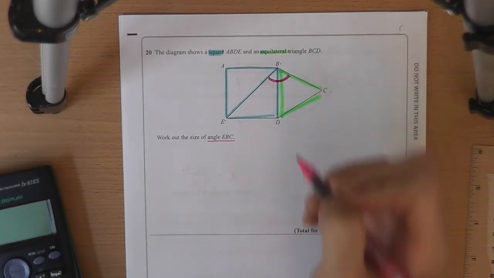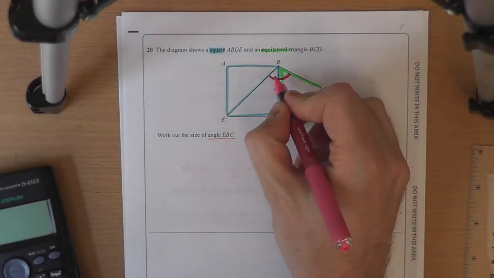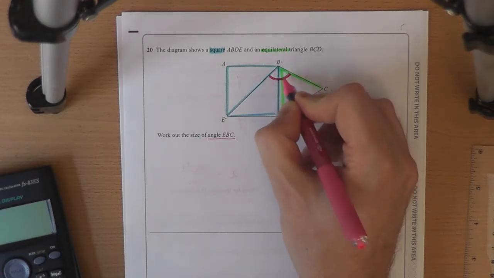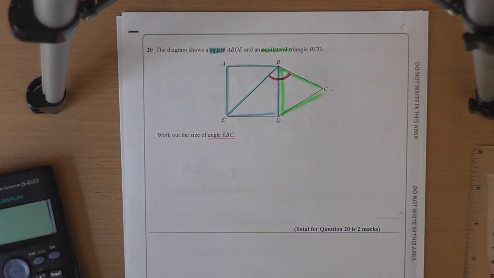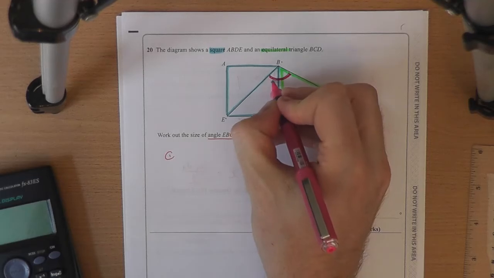It's this whole thing. Now this whole angle here in pink is made up of 2 separate angles. It's made up of this one here, this little bit in the corner of the square, and it's made up of this one here from the triangle. Well, that's how we need to work it out. If we can work out the 2 separate bits, we can add them together and get the whole angle. So step 1, I'm going to work out this bit here.